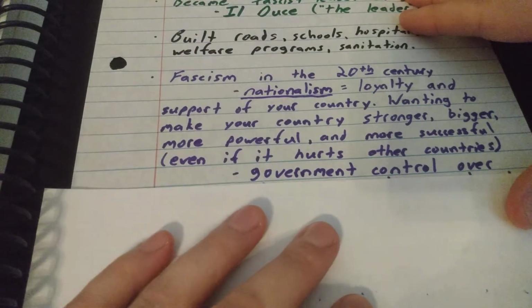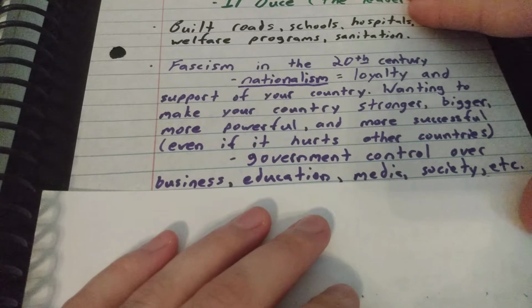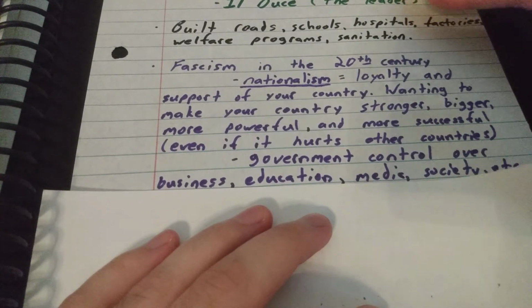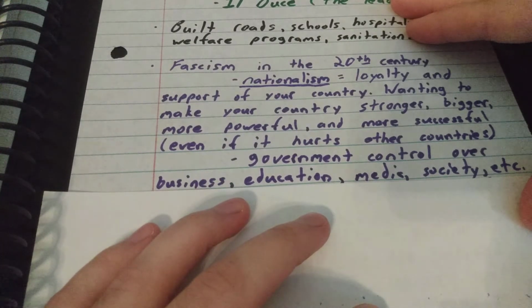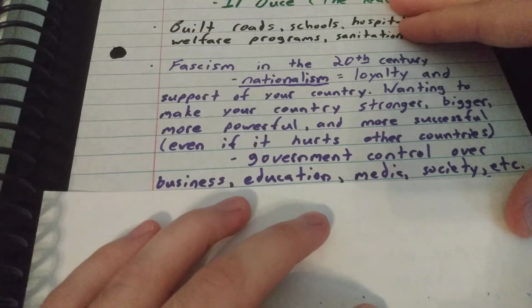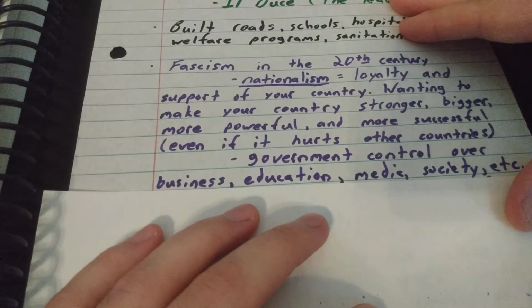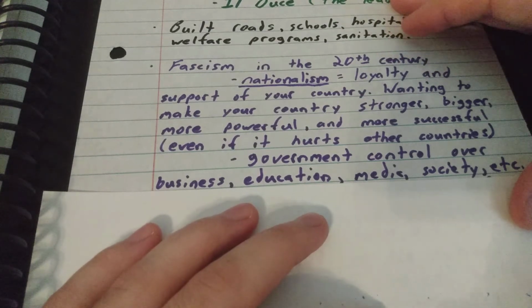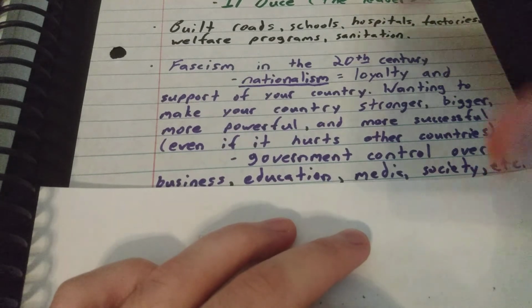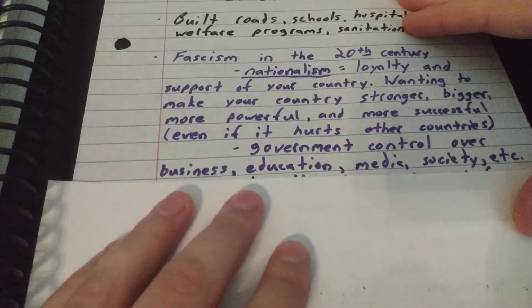All right. And they would also say that government control, another aspect of fascism in the 20th century, is that government takes control over business, education, media, like TV, newspapers, and society, as well as other things. So like you guys go to a school where the teachers and the leaders of the school have more say over what we want to teach. If you were in a public school, they probably wouldn't allow you to have Bible classes. But because we're at a private school, we have more freedom to teach what we think are good things, like Bible classes. But fascism in the 20th century would take over education, and they would say, okay, you need to teach these things, and ignore all this other stuff. So, government control over those things.